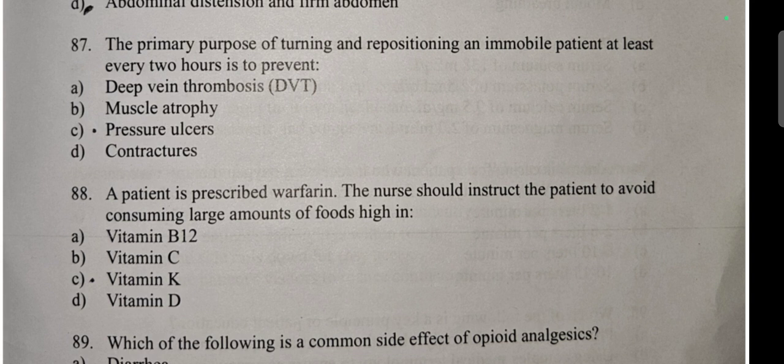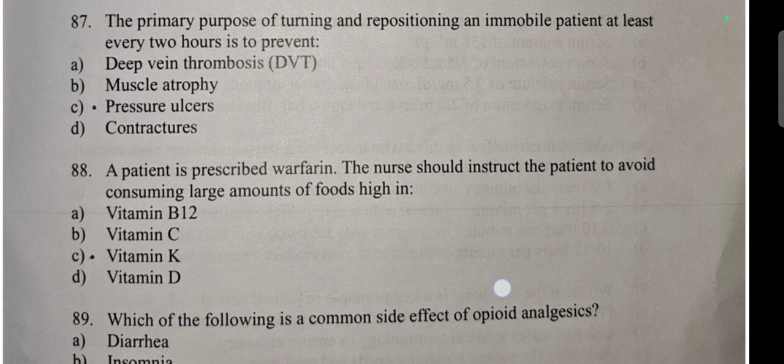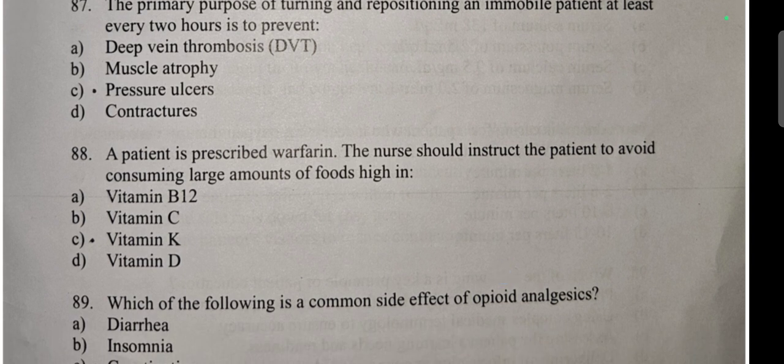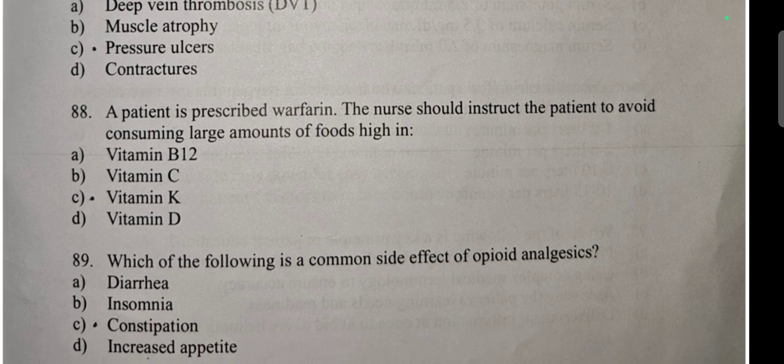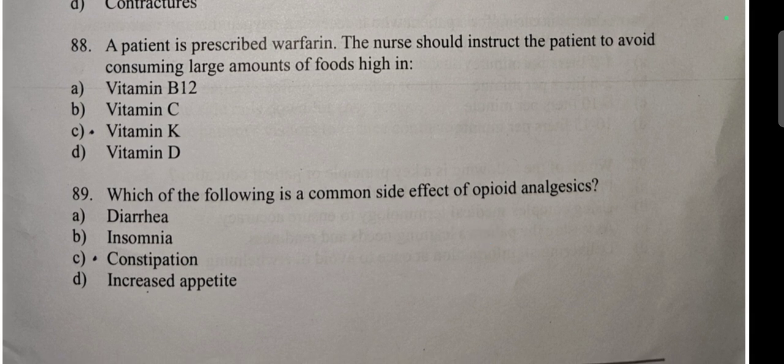A patient is prescribed warfarin. The nurse should instruct the patient to avoid consuming large amounts of food high in vitamin K. The correct option is option C. Which of the following is a common side effect of opioid analgesic? The correct option is option C, constipation.